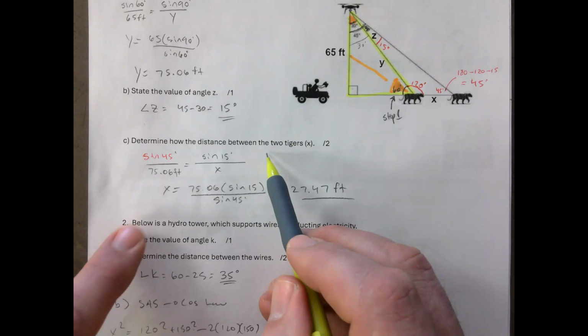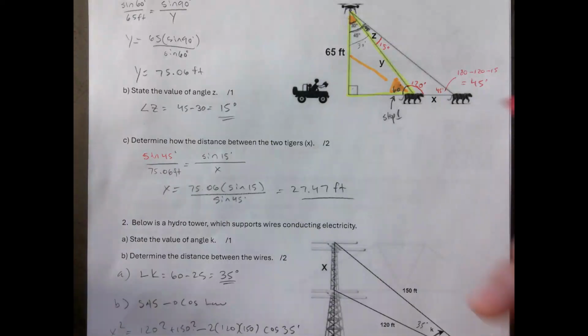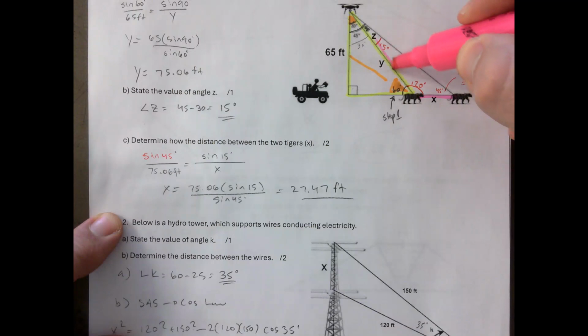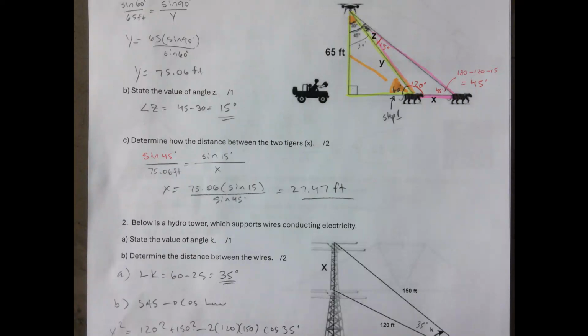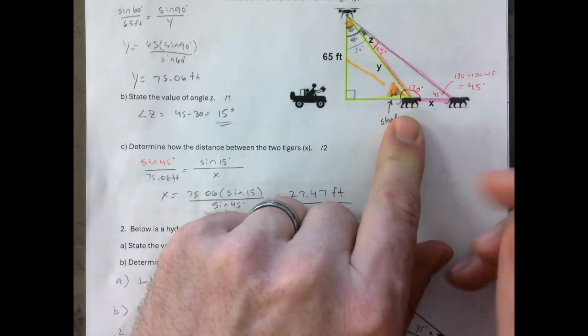Distance between the two tigers, so we want to know this distance right here. That's this one right here. And remember, we're now dealing with this triangle, which is an obtuse triangle, right? How do I go about it? I try to fill it in with as much information as possible.